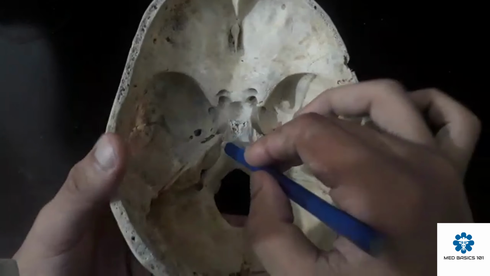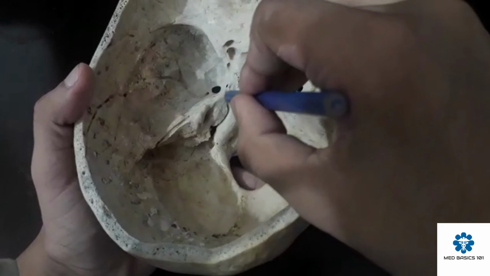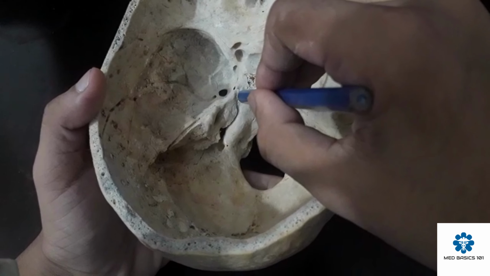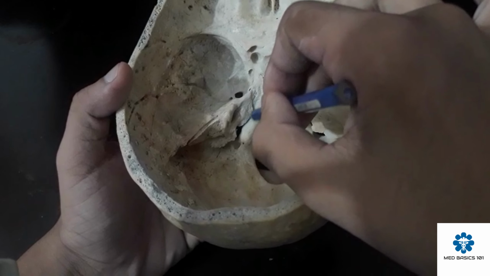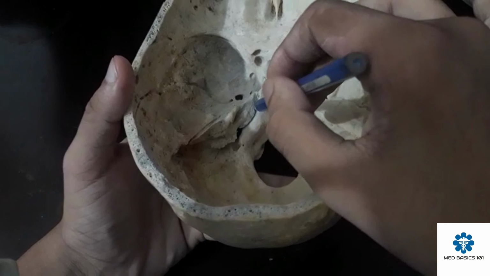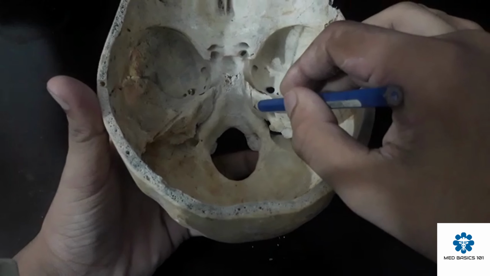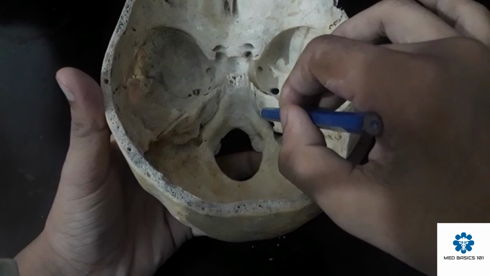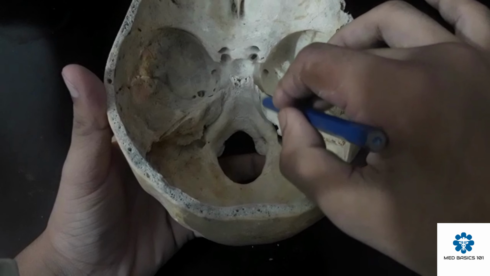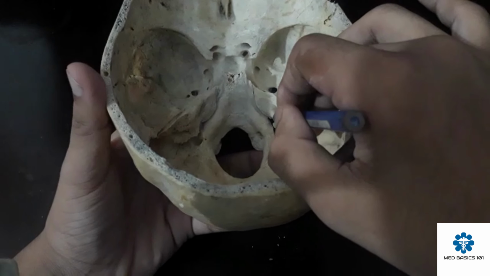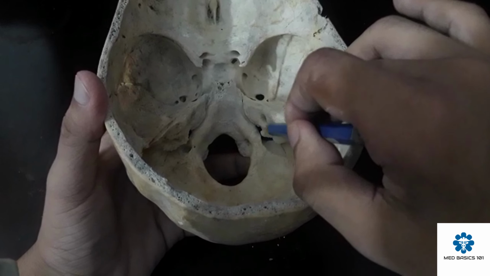This is the attachment of the lateral borders with the petrous part of temporal bone, and in this sulcus lodges inferior petrosal sinus, which drains into the internal jugular vein. This is the jugular foramen.